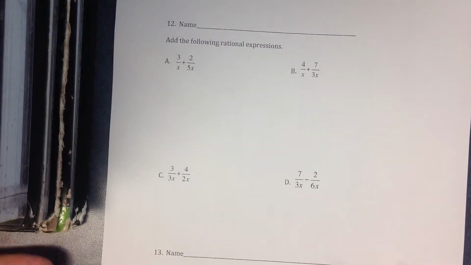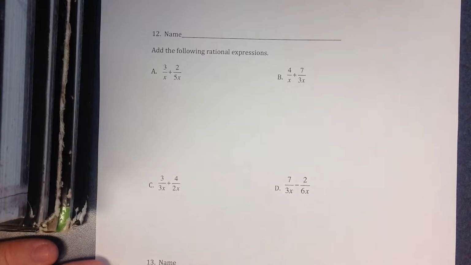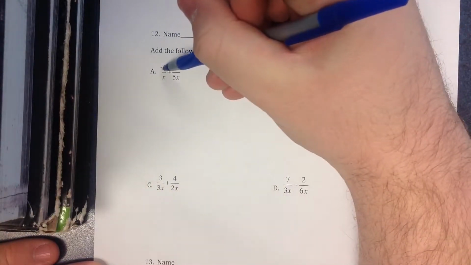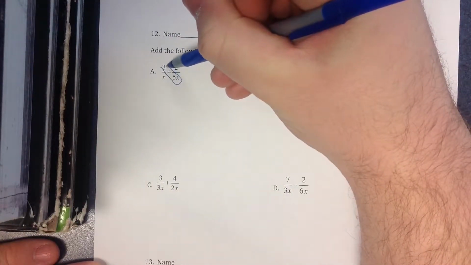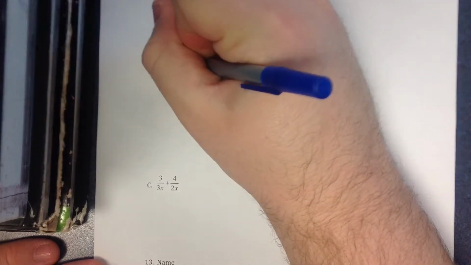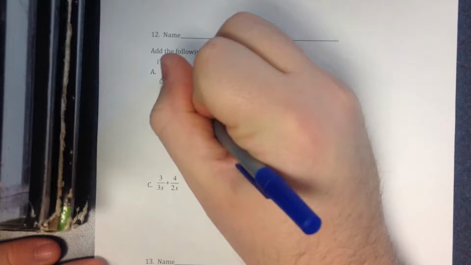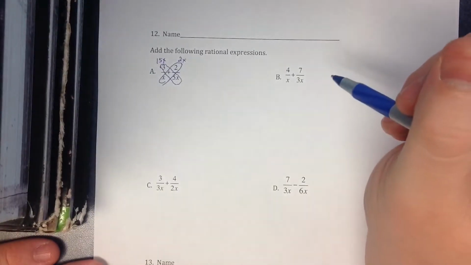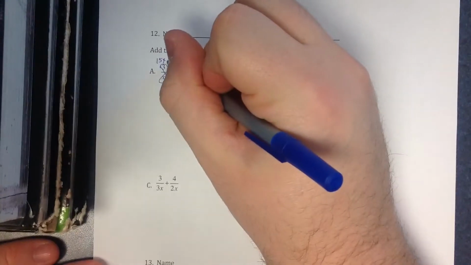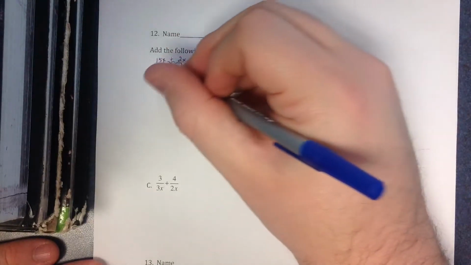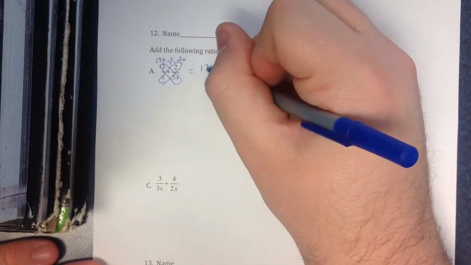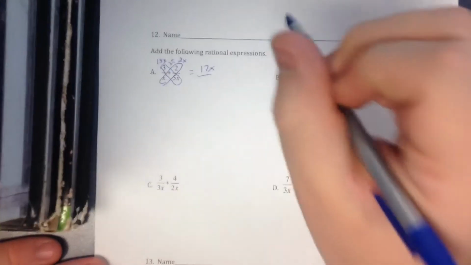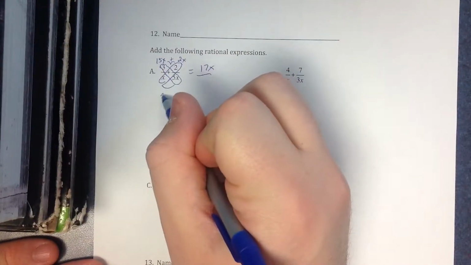12 was on adding rational expressions. So we kind of did this the butterfly method, so it's fine. So the butterfly method says we'll take 3 times 5x, which is 15x. And we'll take 2 times x, which is 2x. And then we'll add those together. So 15x plus 2x is 17x. And then on the bottom here, we'll multiply those together.